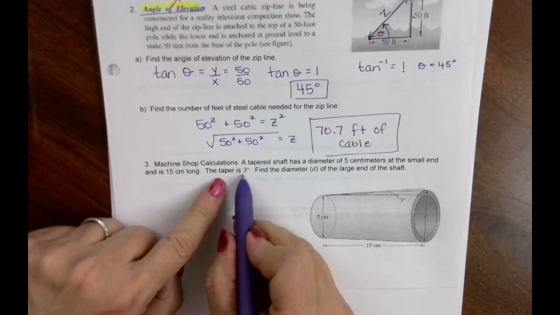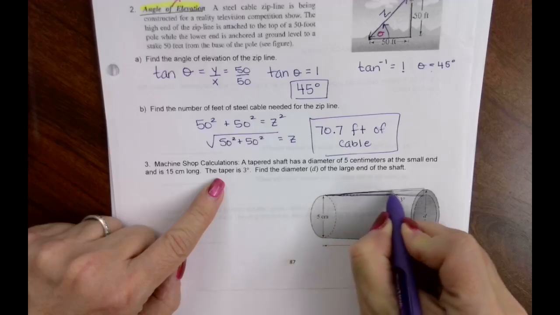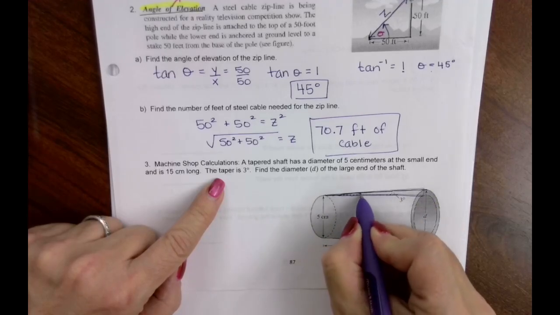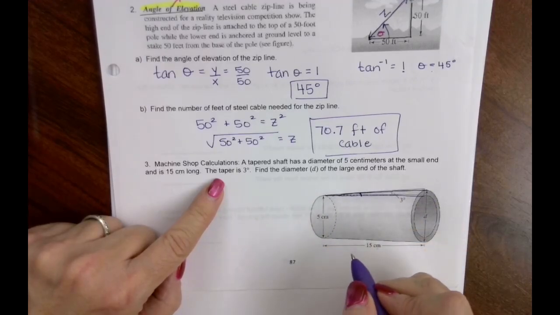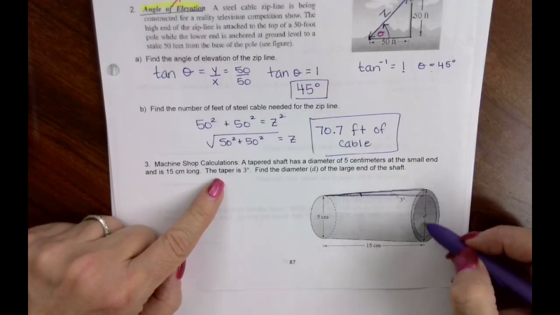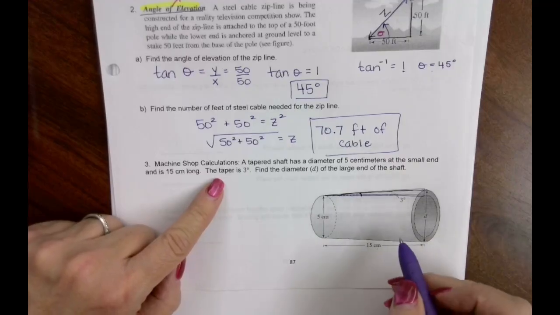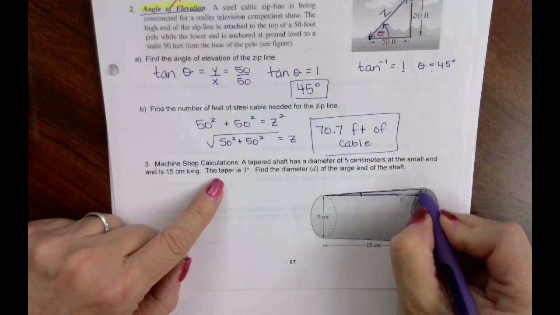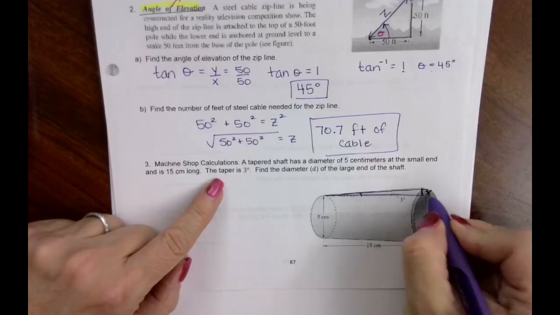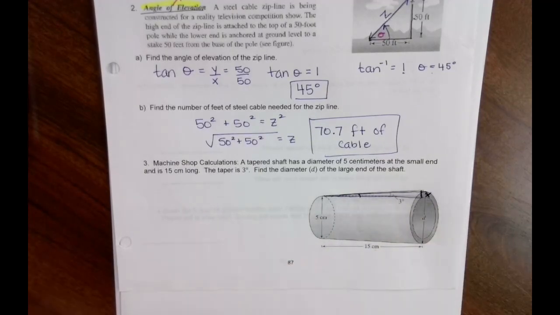The taper is 3 degrees. So that's saying that as it gets bigger, this angle right here is going to be 3 degrees. Find the diameter D of the large end of the shaft. So we want to know this diameter. Okay, so what we're looking for is this distance x right here.